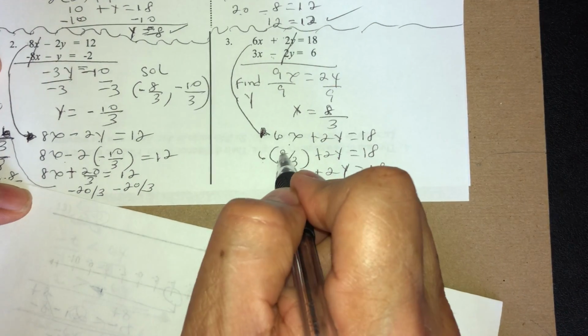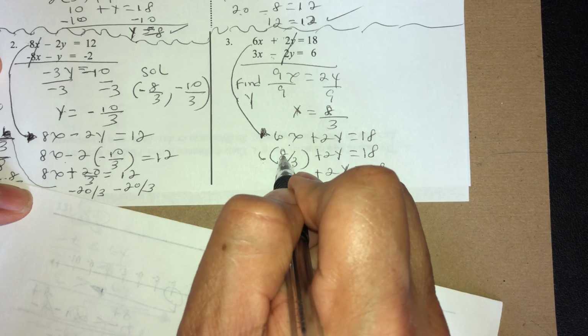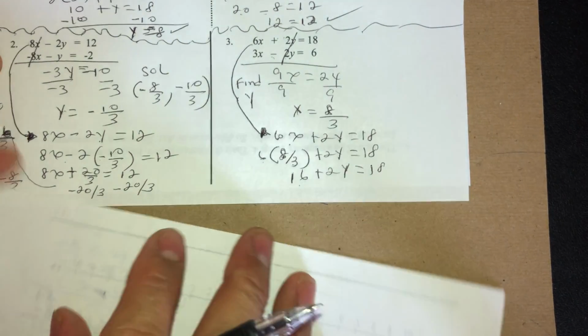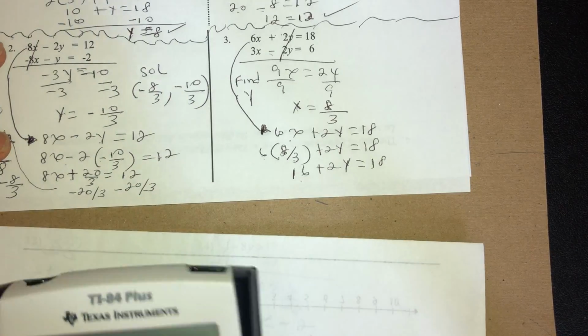Muchachos, yo esto lo puedo, yo sé que me va a dar un número entero porque si multiplico 6 por 8 me da 48, si le divido entre 3 me da 16. Pero si ustedes no saben cómo hacerlo, usen la calculadora. So let's do it in the calculator.